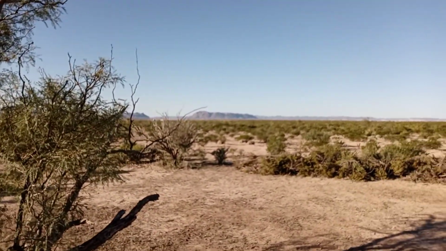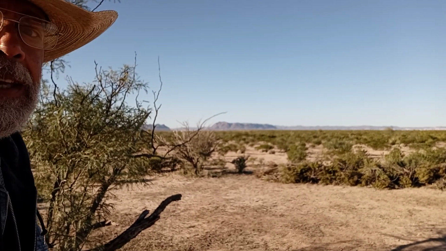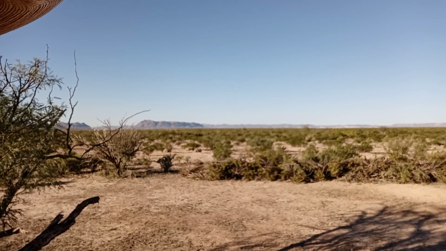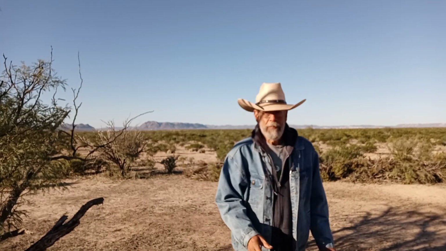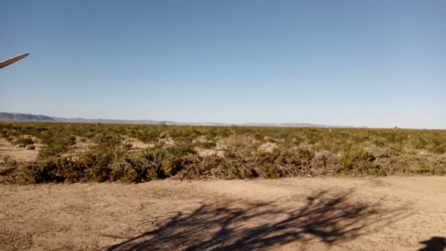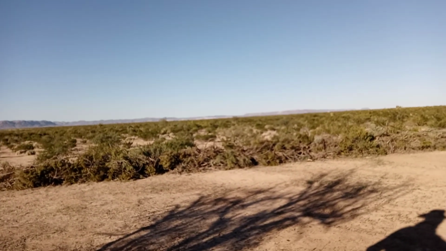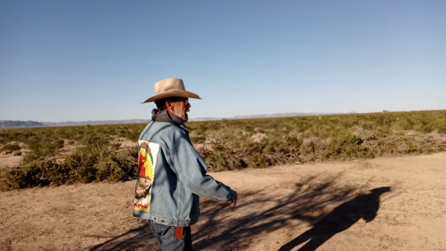This berm is redirecting the water. So what you see here is all the dead branches that I've been using and creating a barrier.